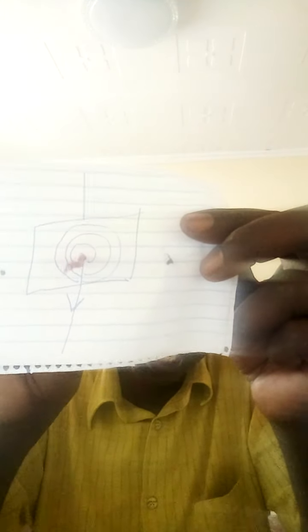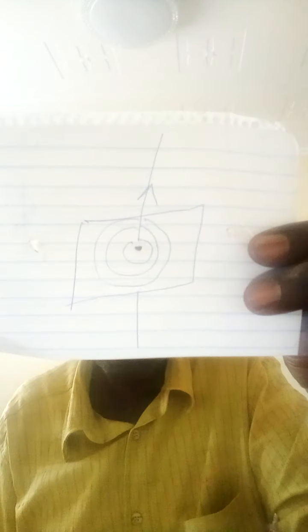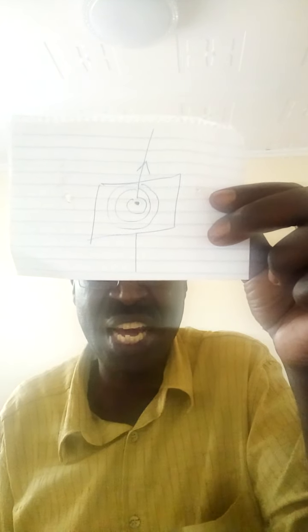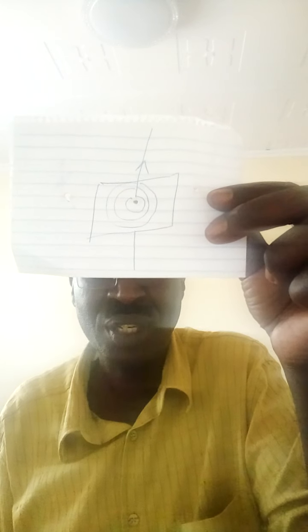This is a conductor. So we are saying that the current is coming down here, going up. The patterns represent the magnetic field lines of force.